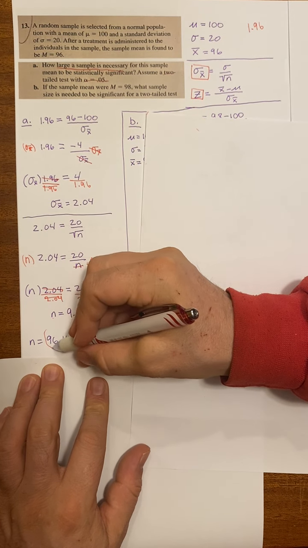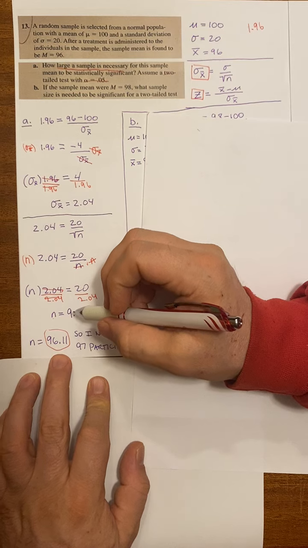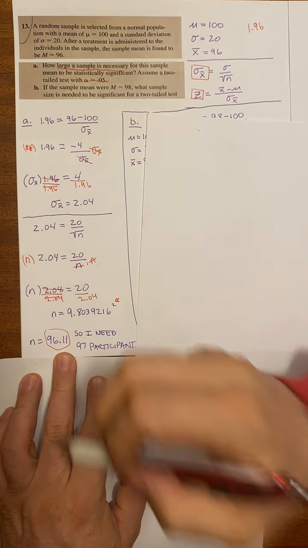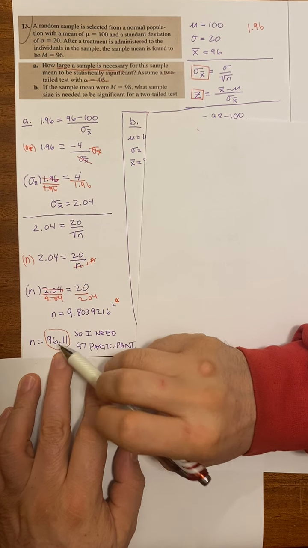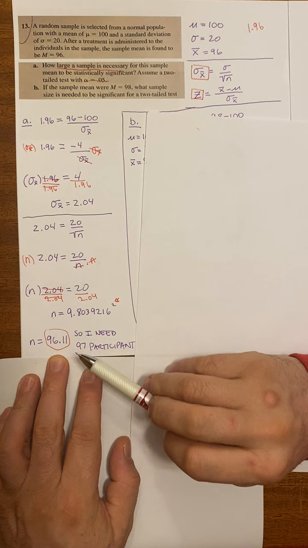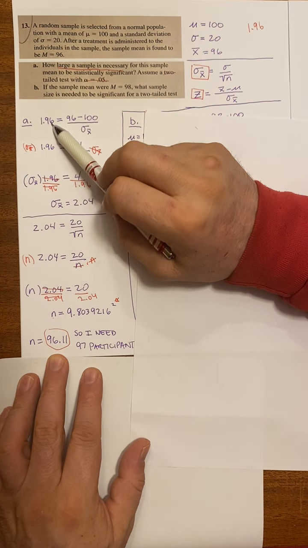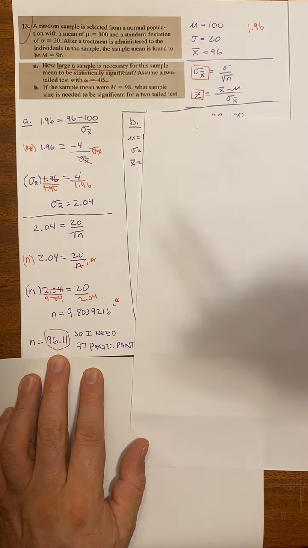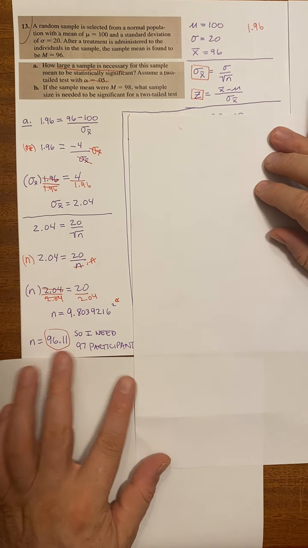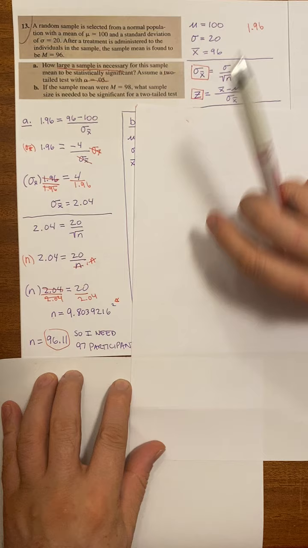Right, this is kind of that situation where it's discrete numbers versus continuous numbers. There is no 0.11 of a participant. So what I'm going to say is I need 97 participants in order to have a z-score that's at least 1.96. Okay, so it looks like they're going to do the same thing with question B.